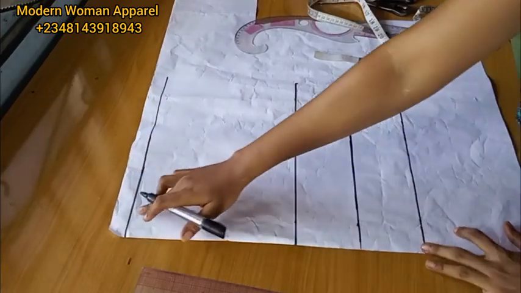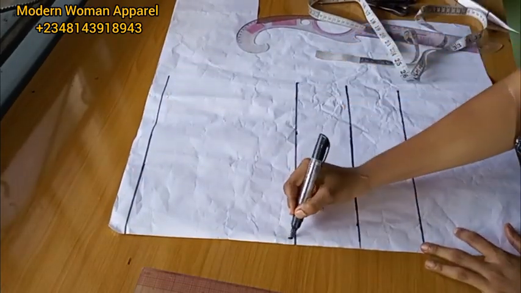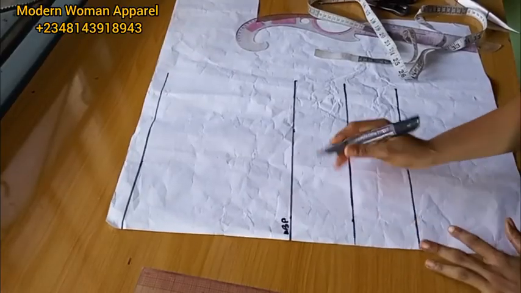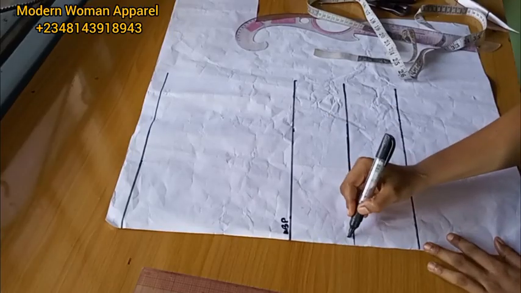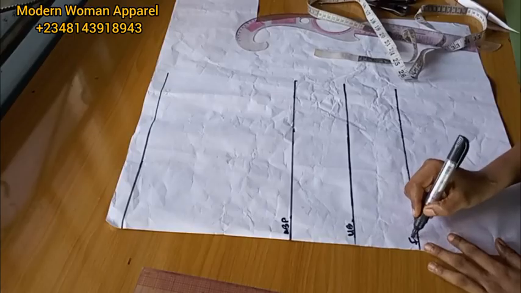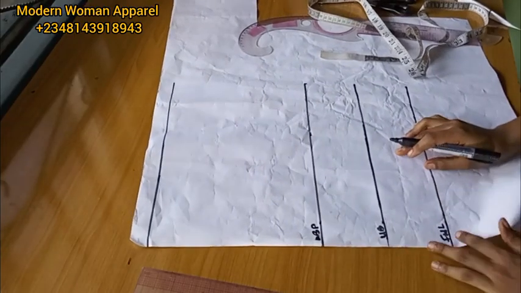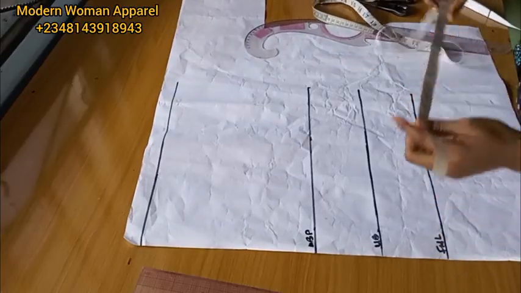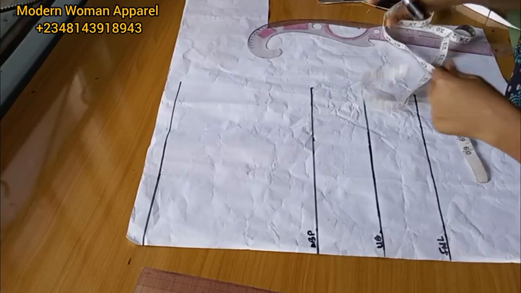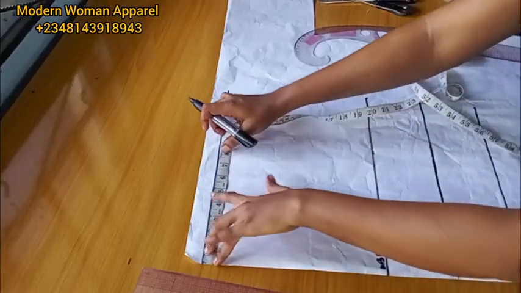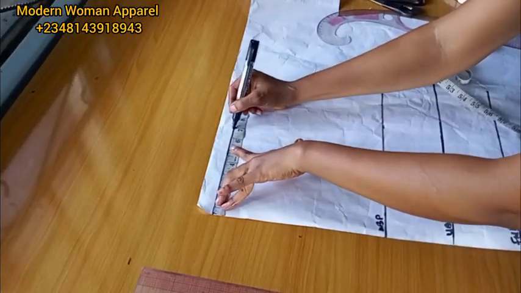So guys, this is the starting line here. What I have here is 10 inches, the bust point 10 inches, 13.5 for the under bust, and 17 inches for the front waist length. So what I'll do now is to get the shoulder. I'm working with 14 inches, divided by 2 will be 7. So this is 7 inches for the shoulder width.